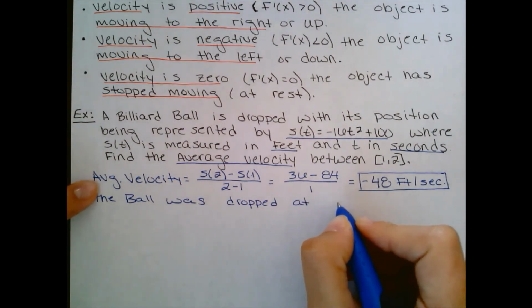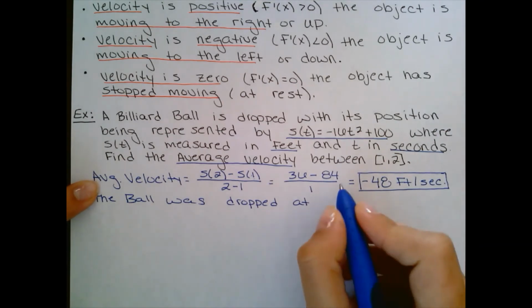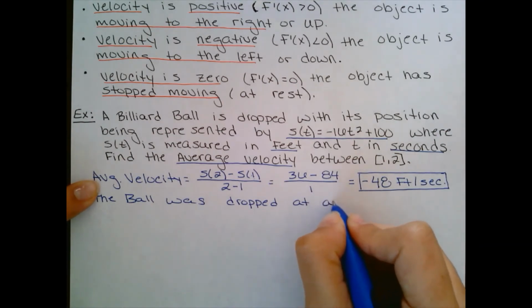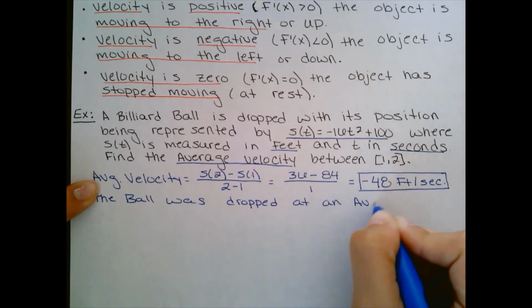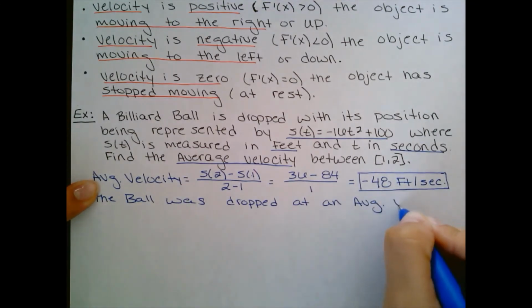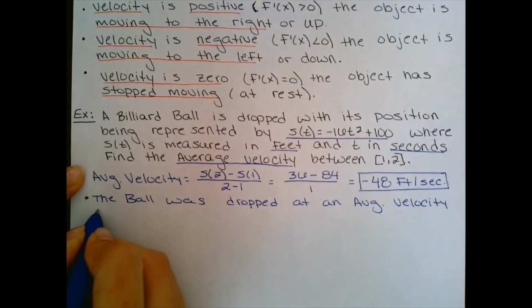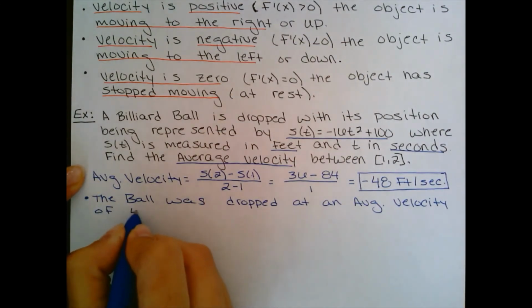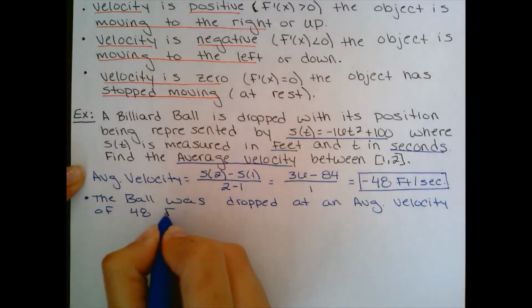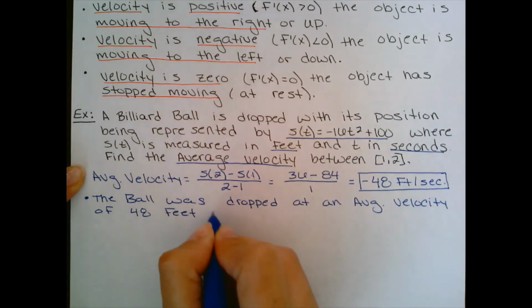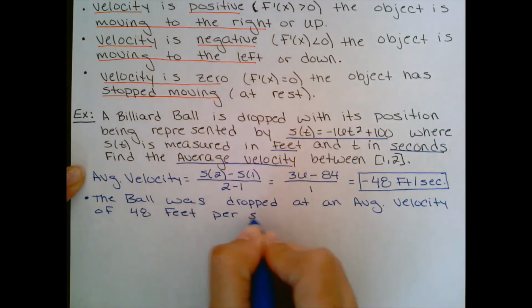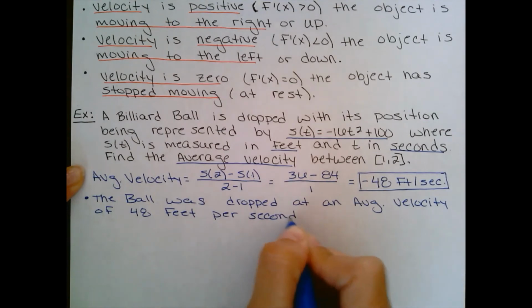Now this is average velocity, so you have to indicate that word average. An average velocity of 48 feet per second. Okay.